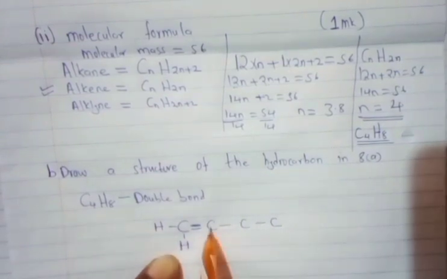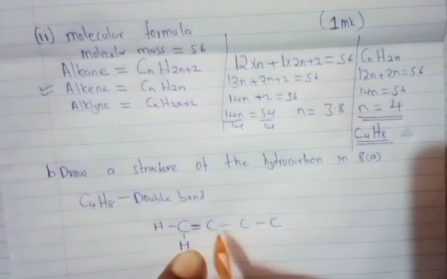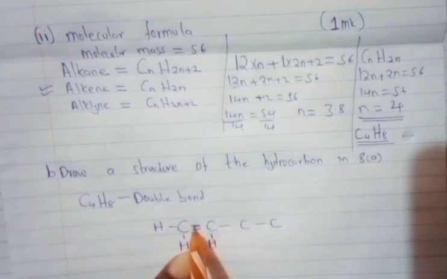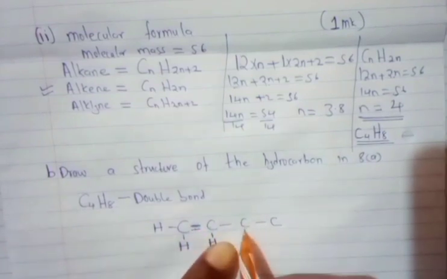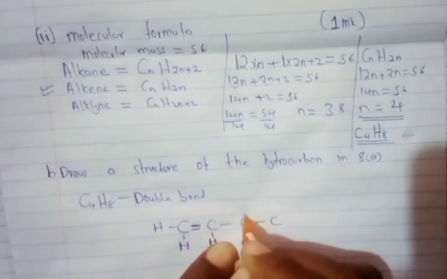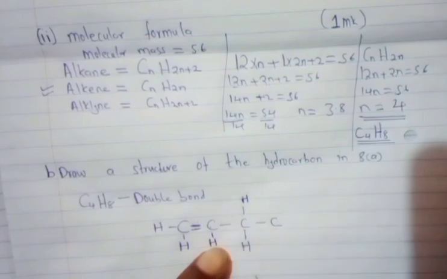Then the second carbon here, so this one is stable because we have 1, 2, 1, 2, 3, 4. The second carbon here, we have 1, 2, 3. That means we only have to add one hydrogen for it to be stable. So we have 1, 2, 3, 4. The third carbon here, we have to add a hydrogen here and a hydrogen here, so that we have 1, 2, 3, 4. It is stable.